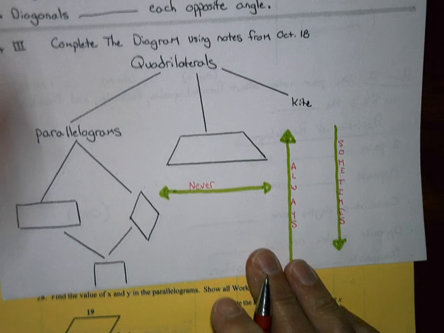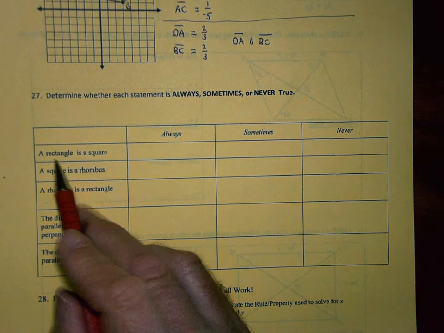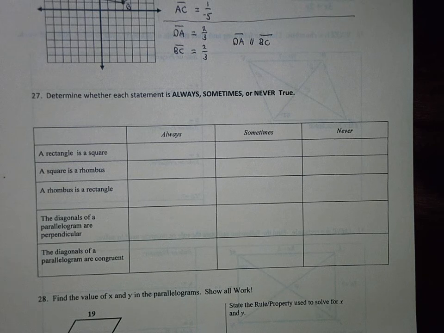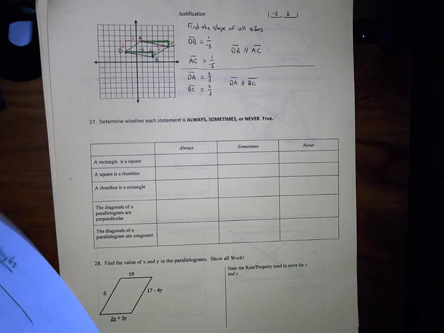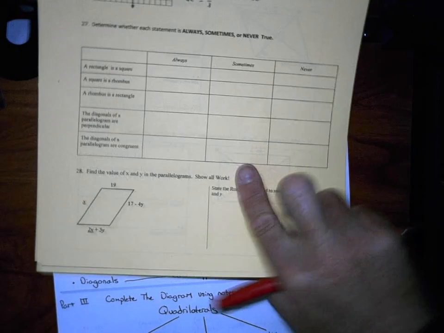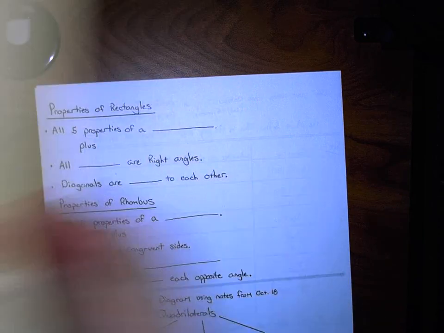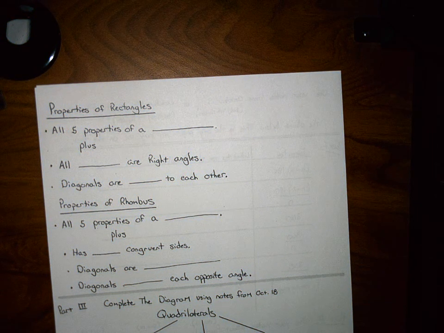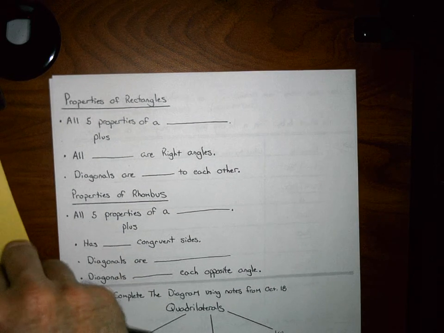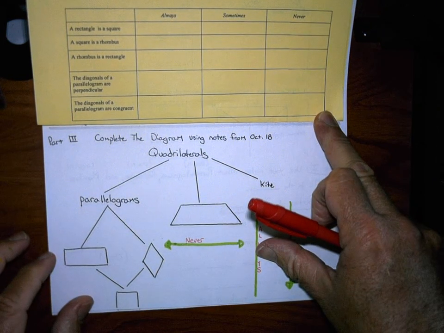So if you notice in number 27, it says a rectangle. Let me see if I can zoom this out enough so we can see both the chart and the question at the same time. Hold on, sorry, I'm taking my worksheet and tearing it apart. I'm going to fold it. Let's see if this works. Boom, look at that. Okay, so here we go.